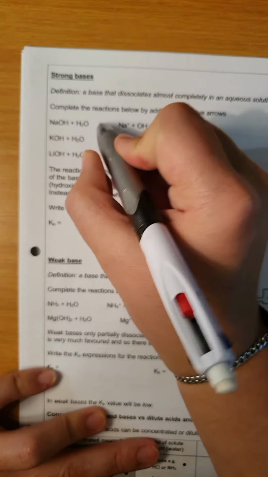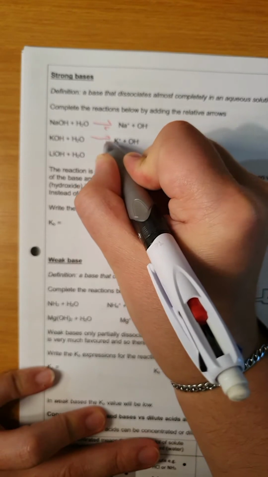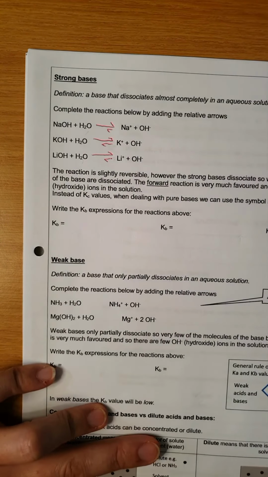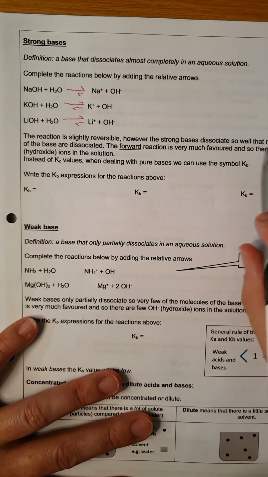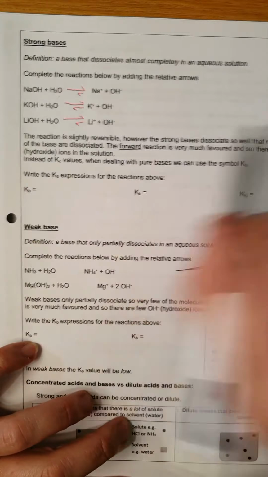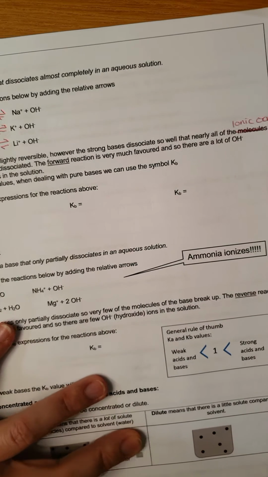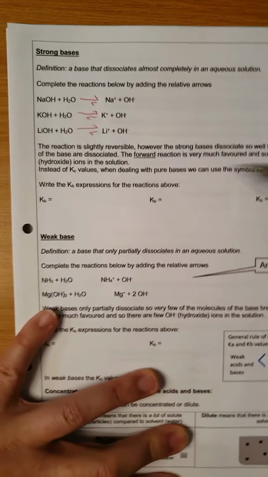So we will have strong forward, weak reverse, or forward favored and reverse not really, or only a little bit. So the reaction is slightly reversible. However, the strong bases dissociate so well that nearly all the molecules of the base are dissociated. Careful about my wording over here. It's actually not molecules, it's ionic compounds. Sorry, I probably cut and pasted that. So just change those molecules to ionic compounds.